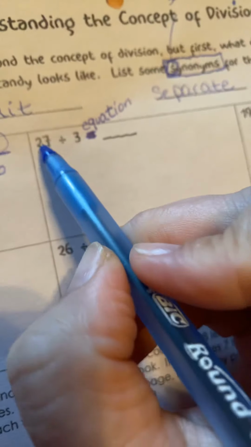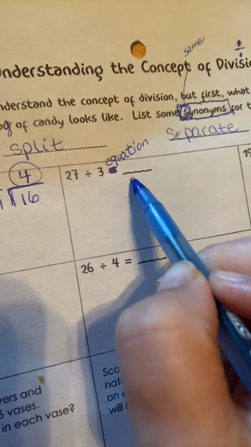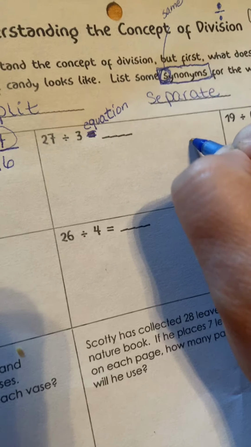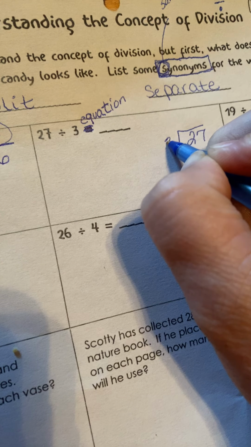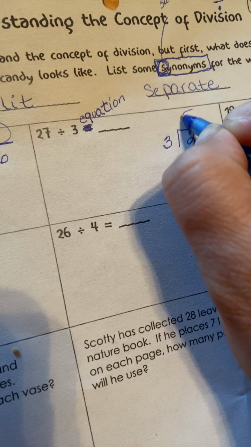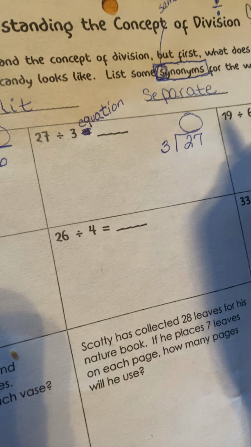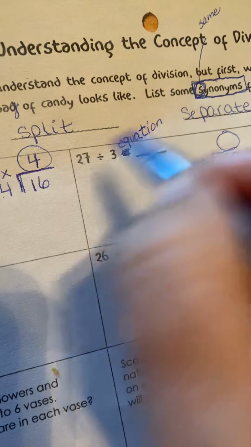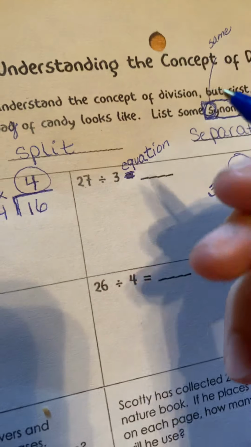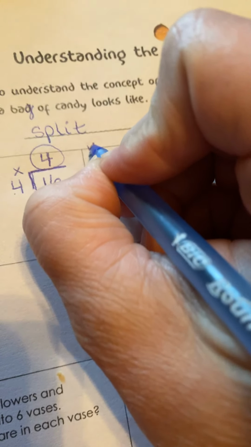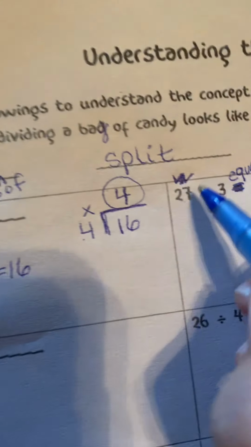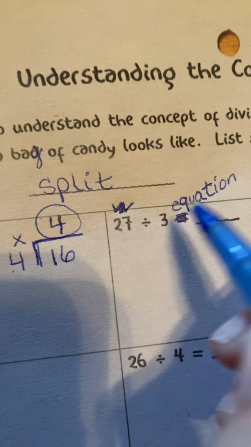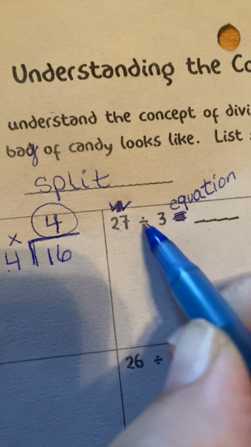Let's read this. 27 divided by 3 equals blank. Well, in 4th grade, you're going to see it like this: 27 divided by 3 equals something on top, blank. Well, what's our whole amount? How many whole objects are we talking about? 27. And if I look back over here, the division symbol is like each group. So we have 27 whole objects, but they're going to have groups of 3.